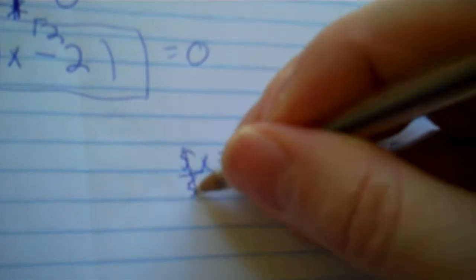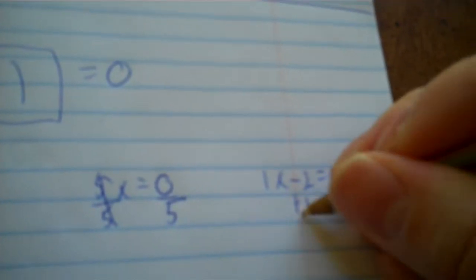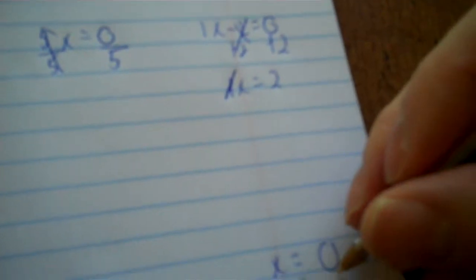So I'm going to divide by 5. 0 divided by 5 is 0. I add 2, 1x equals 2. You can divide by 1 or just get rid of it, because it's still going to be 2. 0 and 2 are the two answers.